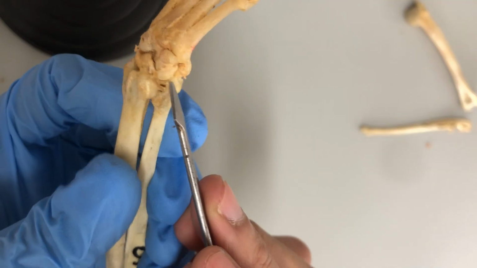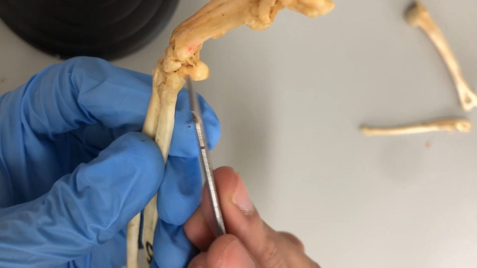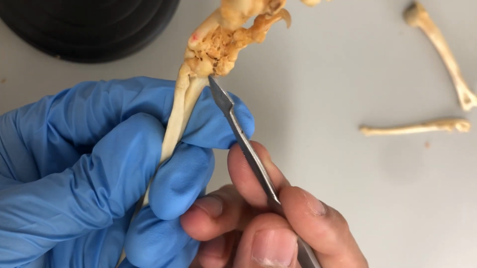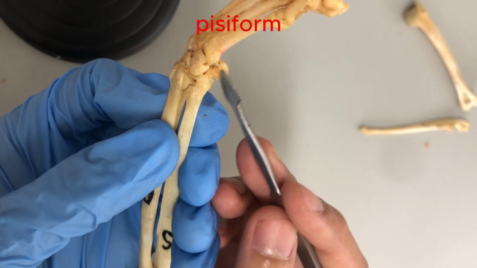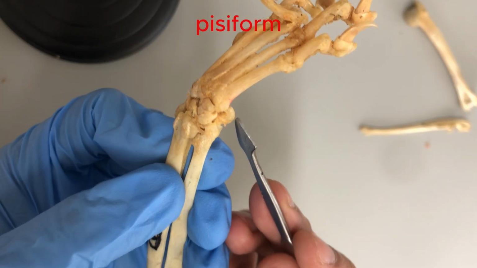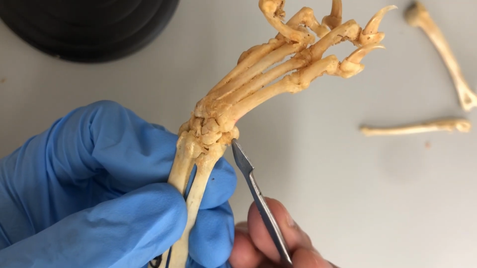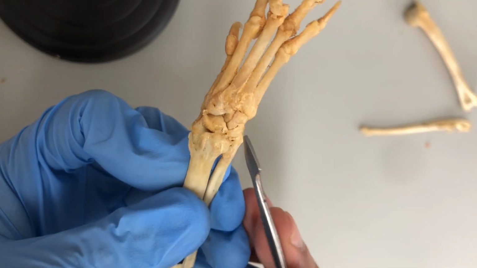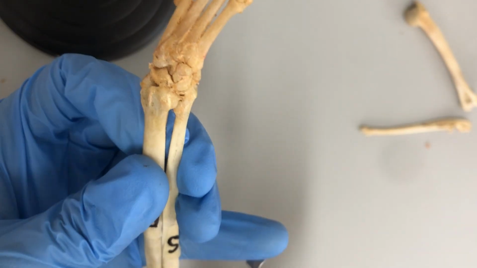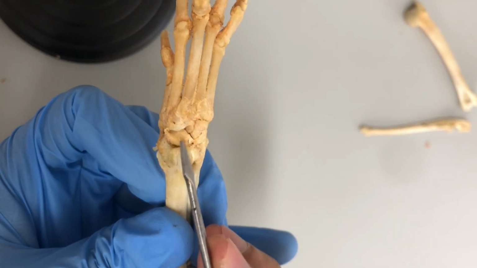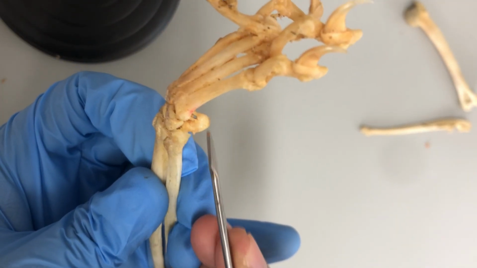And if you move more laterally, there's a sesamoid bone projecting. That's the pisiform bone. It's a sesamoid bone just like the patella, meaning it ossified from a tendon. So those are the proximal series of carpal bones: the scapholunar, the triquetral, and the pisiform.